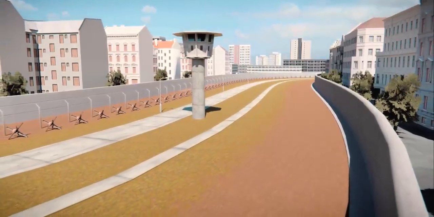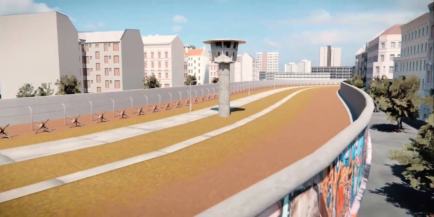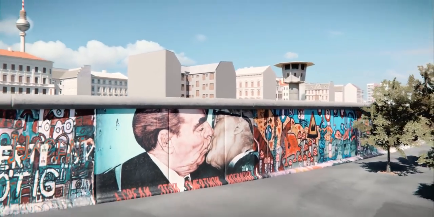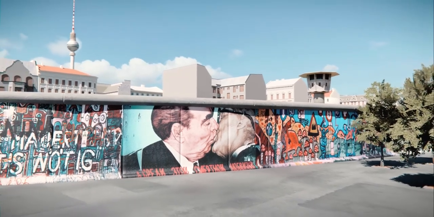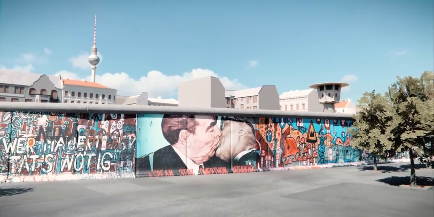One thing the authorities didn't consider, however, is that this smoothness made the wall an easy target for graffiti from the western side. Graffiti that would dominate many of the 45,000 elements that were placed in Berlin.